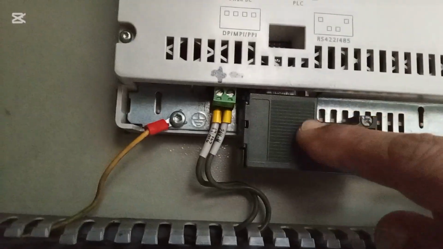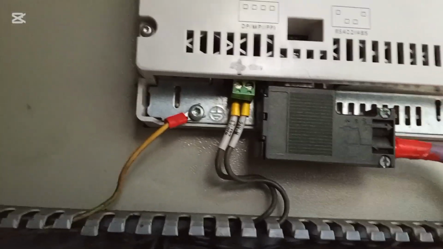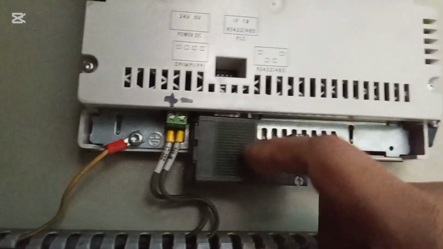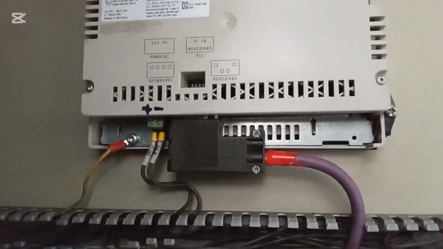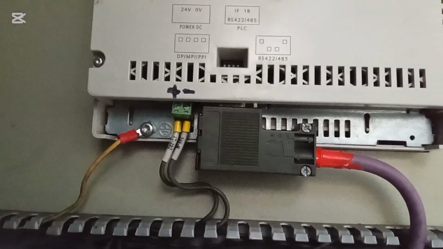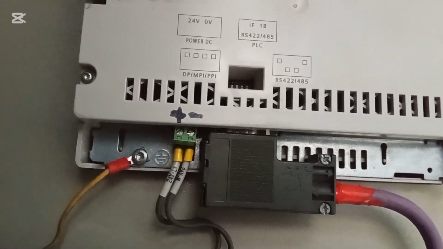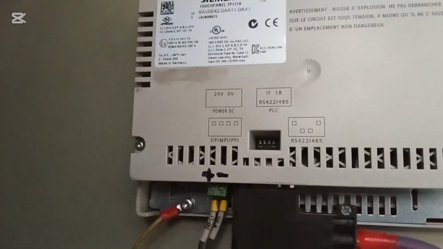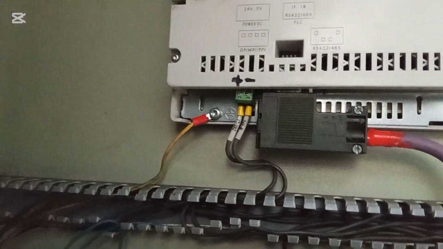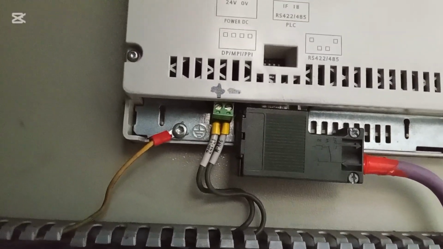Then we opened this cable from here to here, opened its internal screw, and saw that inside this base or connector, one of the cable connections was loosened. For that reason, the HMI was not functioning properly. The signal was not coming from the PLC CPU to the HMI. Then the loosened cable was connected properly and tightened.